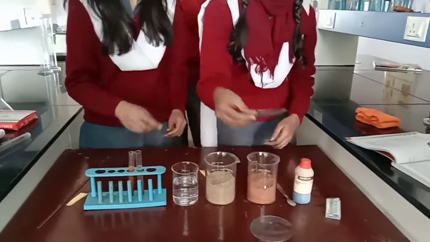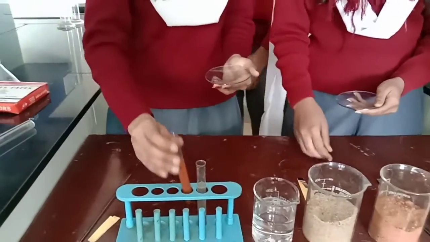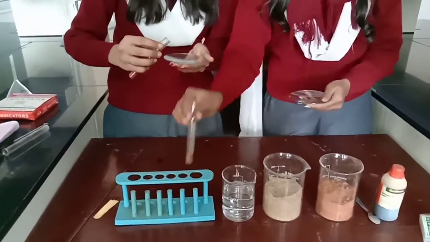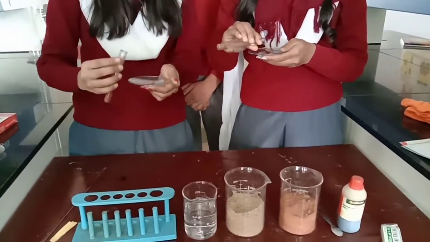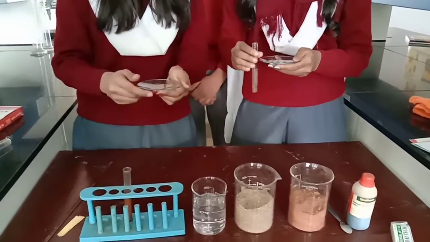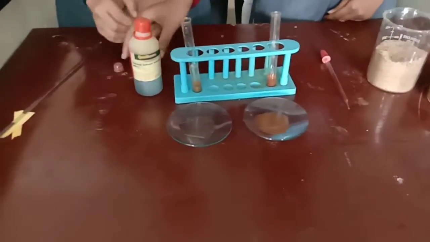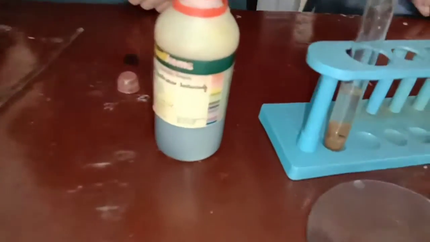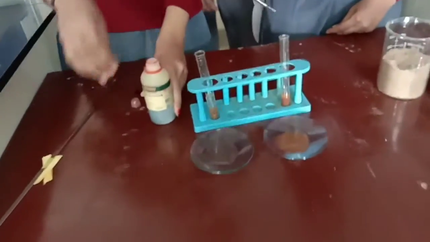There is one more, an alternative way of checking the pH of our soil sample. We'll pour the water from our test tubes into this watch glass like this. After that, we'll take the universal pH indicator solution here.